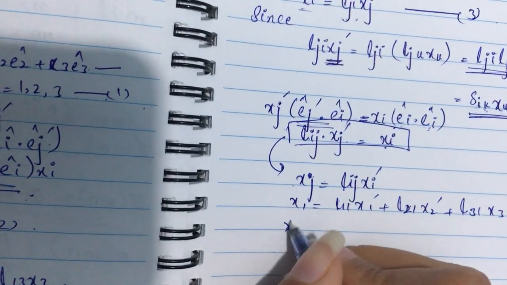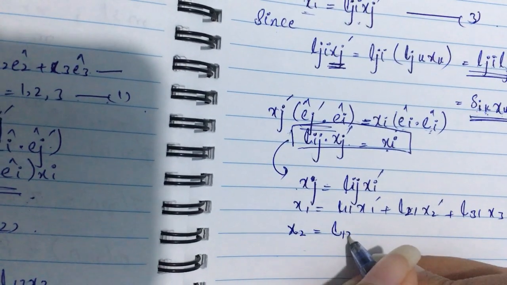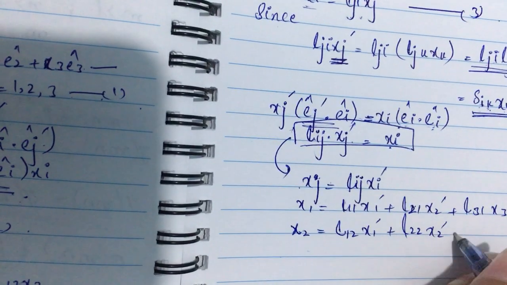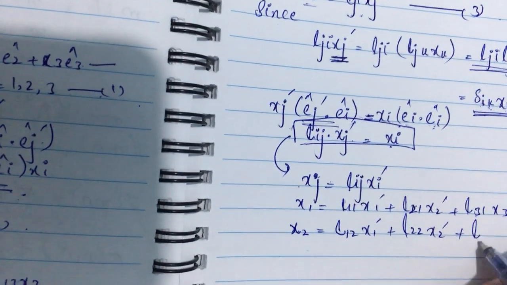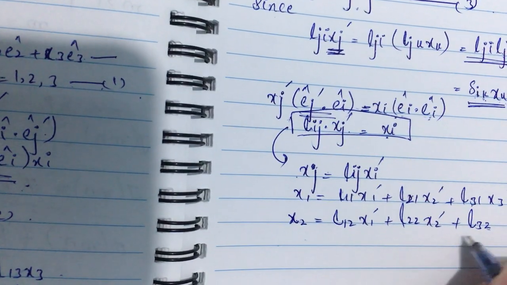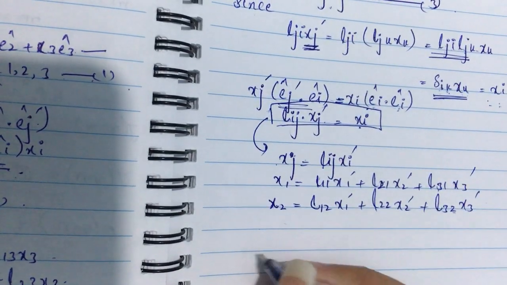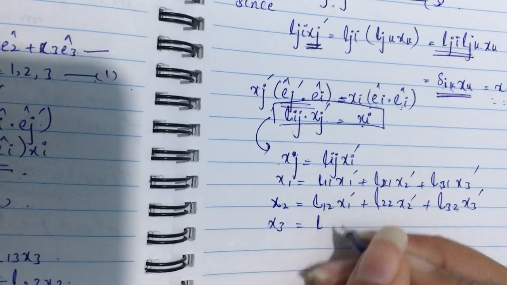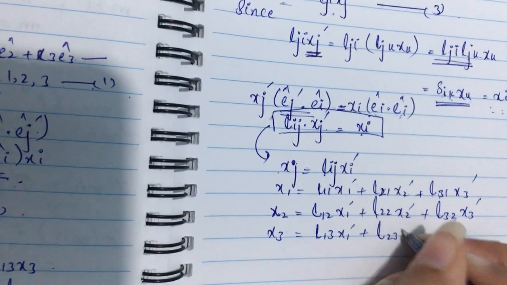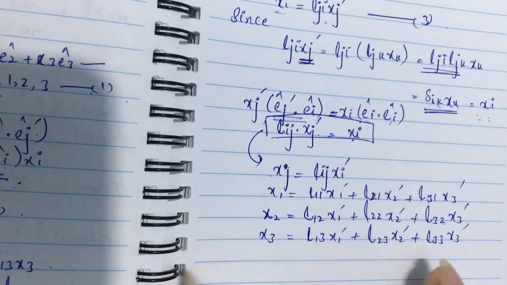Now taking x2, that is l12 x1 dash plus l22 x2 dash plus l32 x3 dash. And x3 equals l13 x1 dash plus l23 x2 dash plus l33 x3 dash. So these are the equations here.